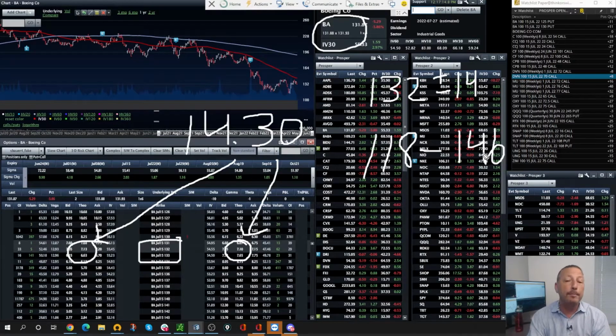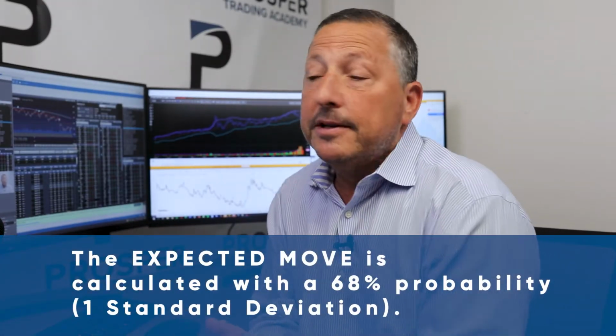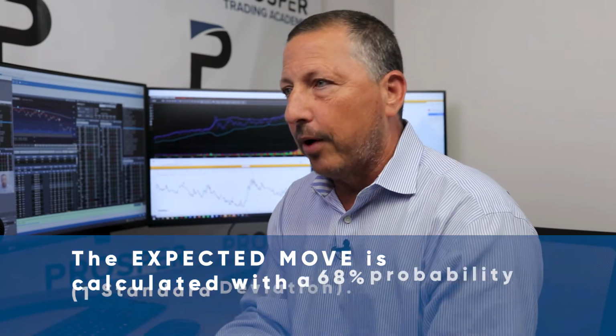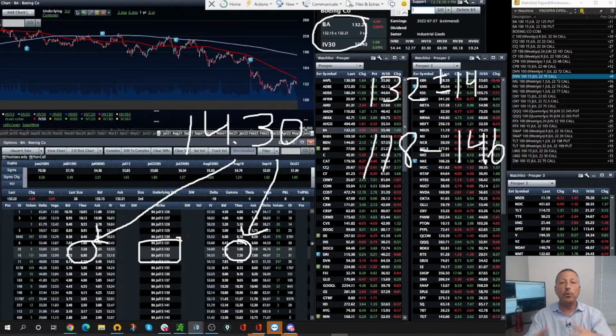This is what we want to base our strikes on. So if we're bearish, we target 118 to the downside. If we're bullish, we target 146 to the upside. The reason we want to use this is the expected move is calculated with a 68% probability.